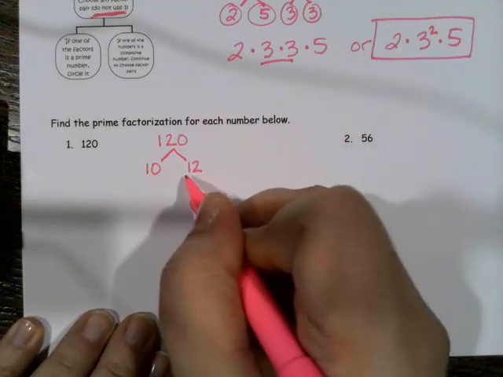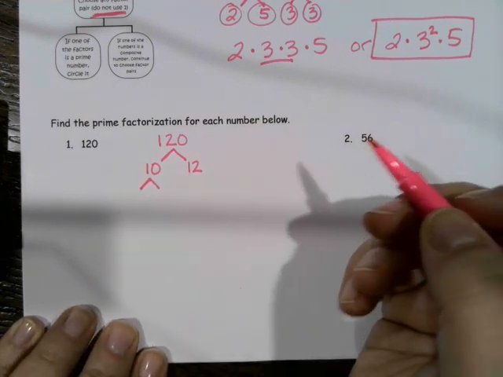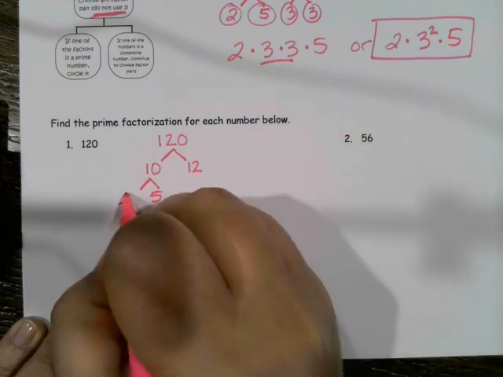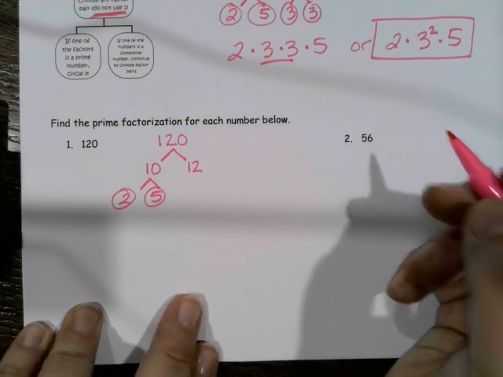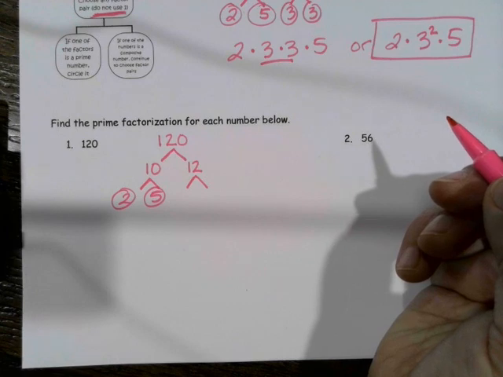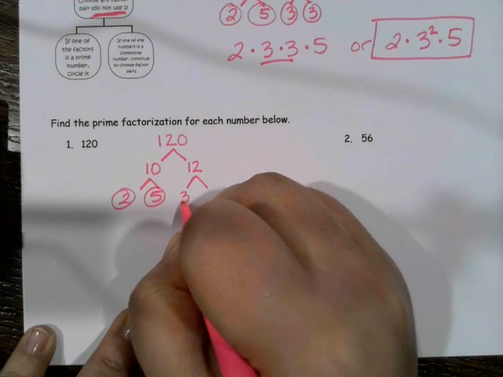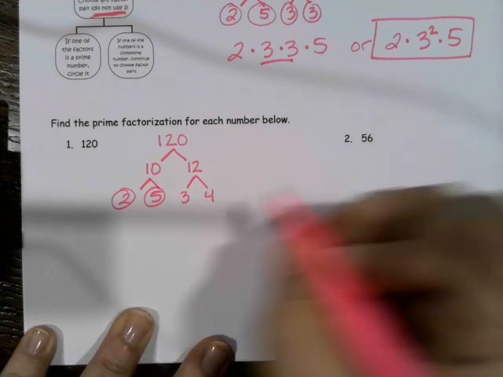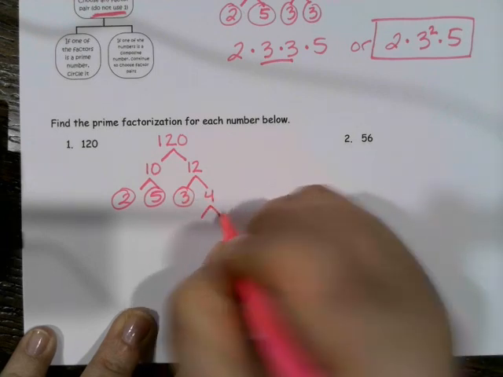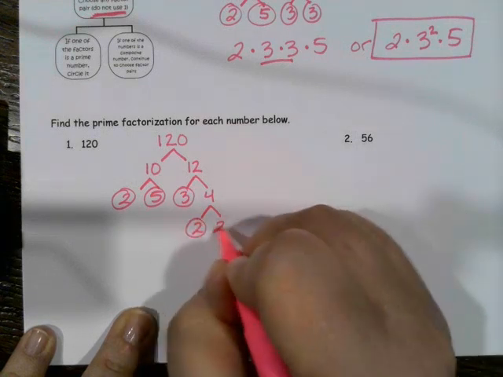All right, neither one of those numbers are prime, so we're going to break them down one at a time. I'm going to start with 10. I know that 2 times 5 will get me 10. All right, so 2 is prime, 5 is prime. I can break down 12. I could do 6 and 2. I could do 3 and 4. It doesn't really matter. I'm just never going to use a factor of 1. Let's do 3 and 4. All right, 4 is not prime, but 3 is, so I'm going to circle it. And then I can break down the 4 into 2 times 2, which are now both prime, and I am done.